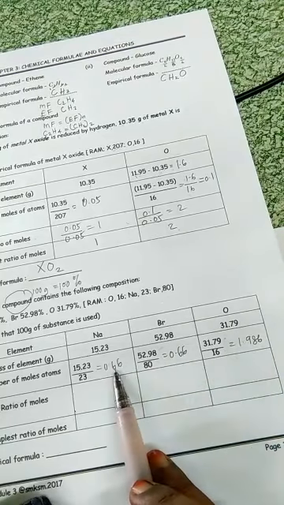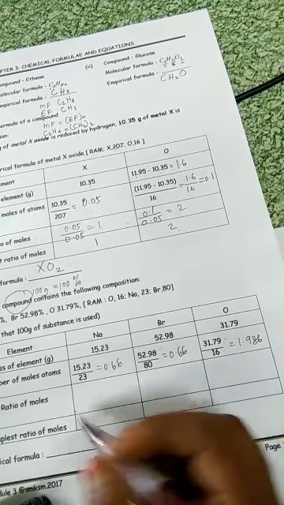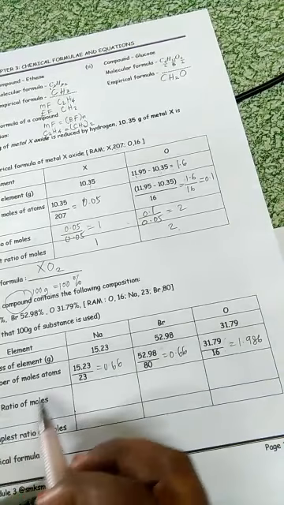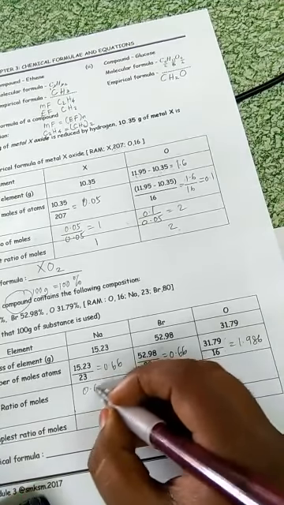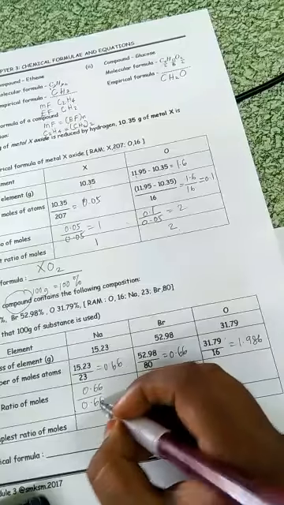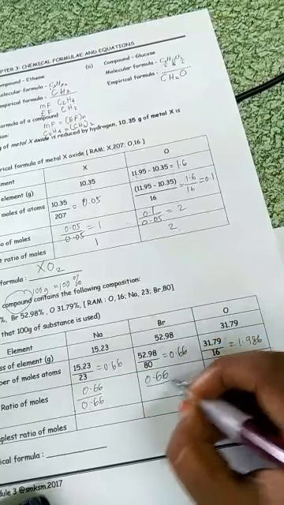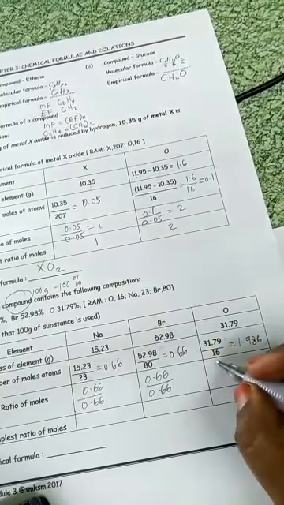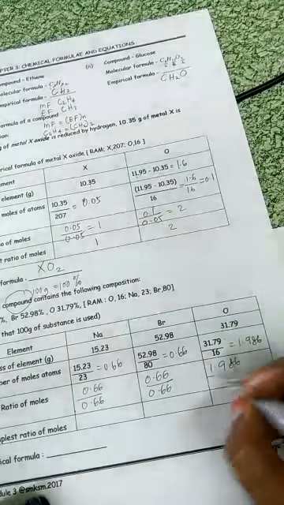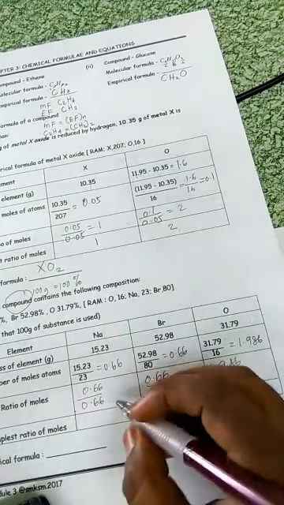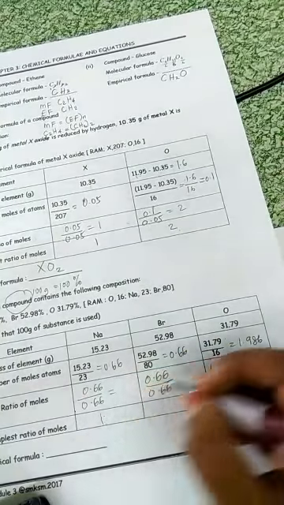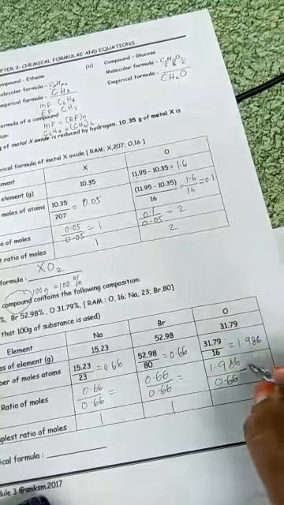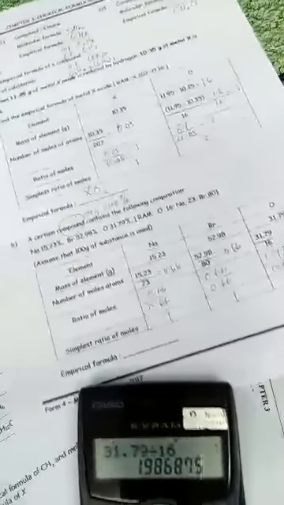Now among these three numbers, which one is smallest? Of course 0.66. So you have to find out the ratio of mole. 0.66 divided by 0.66, 1.986 divided by 0.66. So what you get here? You get 1, here you get 1. Okay.